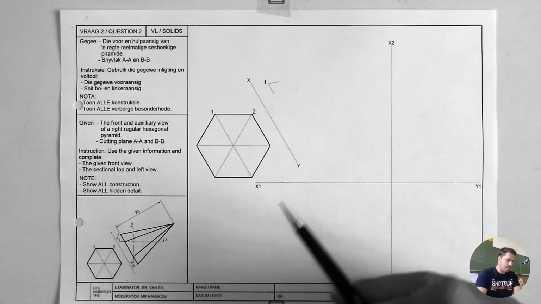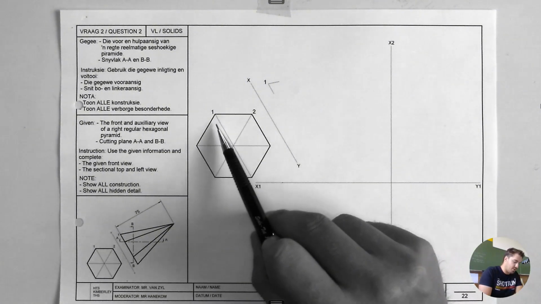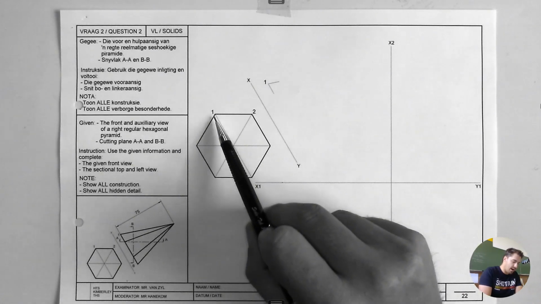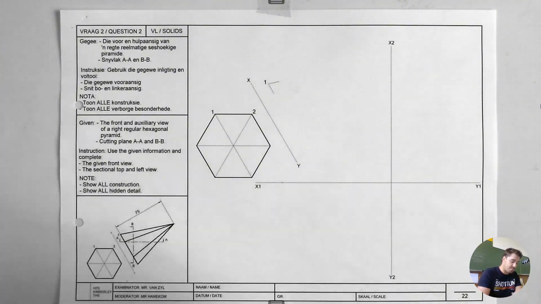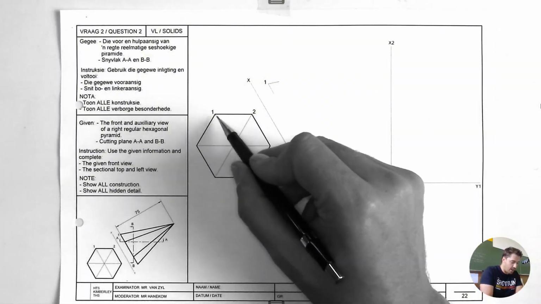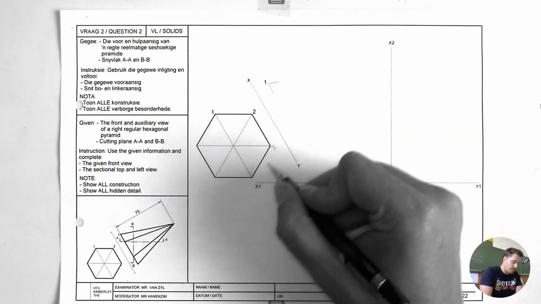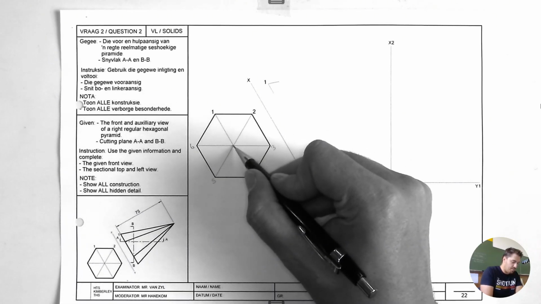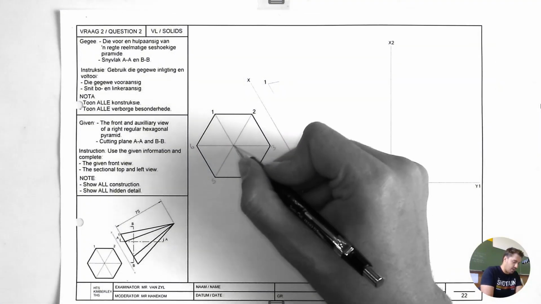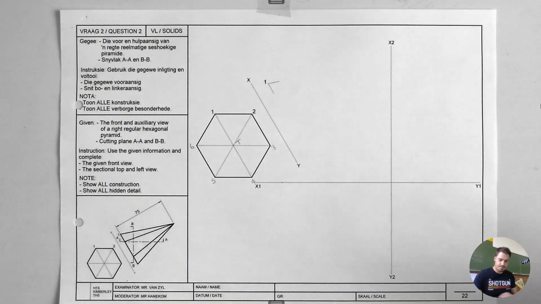hidden detail. So here you can see I've already given you the auxiliary view. I've already indicated you the labeling process that you have to follow. So just by using the initiative, we can use 1, 2, 3, 4, 5, 6. The middle point here, because it's a pyramid, we can label top.